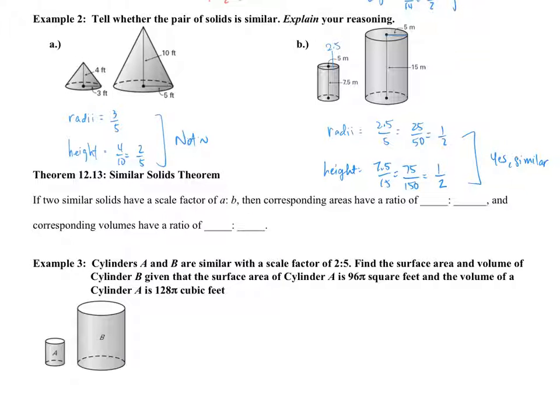Theorem 12.13. Similar solids theorem states that if two similar solids have a scale factor of A to B, then the corresponding areas have a ratio of A squared to B squared, and the corresponding volumes have a ratio of A cubed to B cubed.